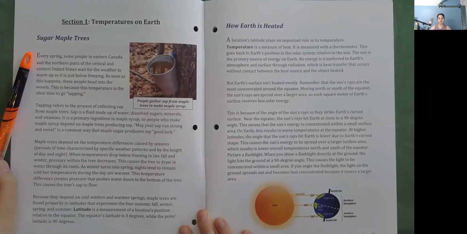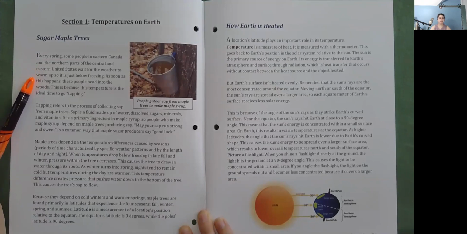Sugar maple trees. Every spring, some people in eastern Canada and the northern parts of the central and eastern United States wait for the weather to warm up so it is just below freezing. As soon as this happens, these people head into the woods. This is because this temperature is the ideal time to go tapping. Tapping refers to the process of collecting sap from maple trees.